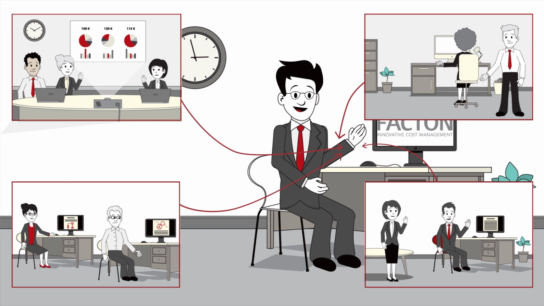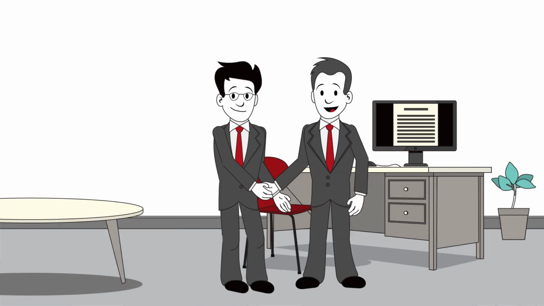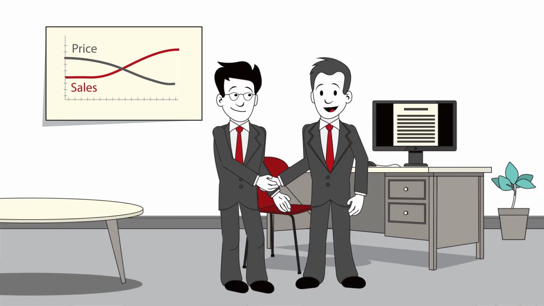The team simulates and analyzes alternative product versions on the basis of unified data. In conjunction with system-integrated benchmark data, they identify potential technical and economic savings. Bob and his team have done it. Thanks to FACTON EPC, they are able to show a cost reduction of 20%, which even exceeds their target margin.